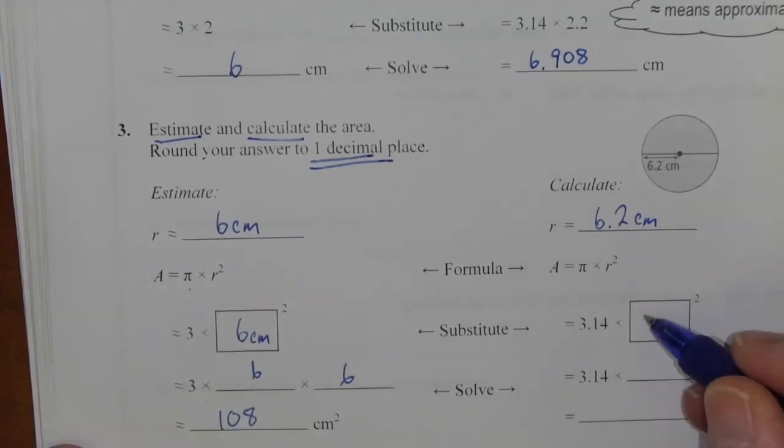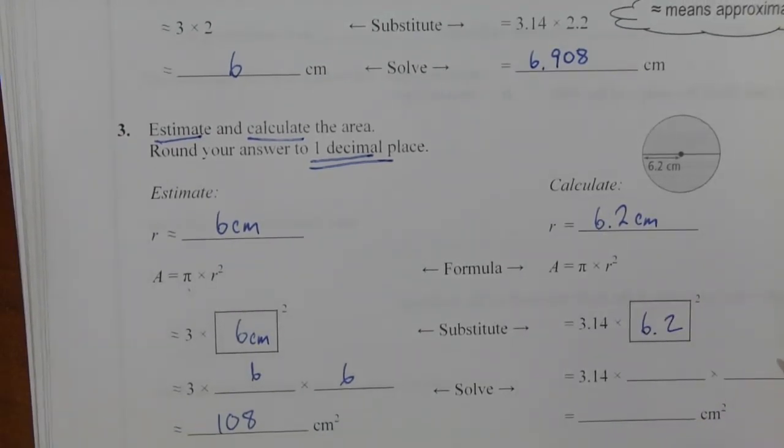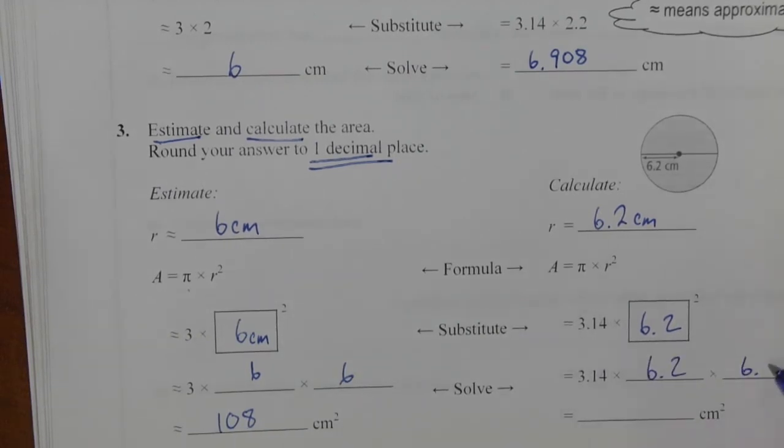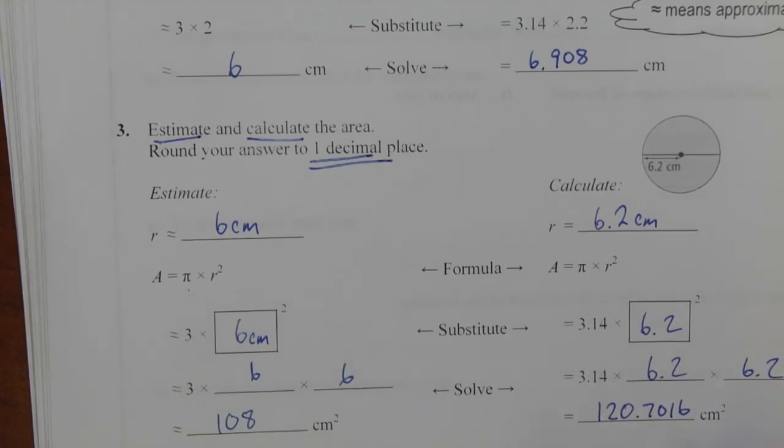For the actual calculation, we'll use the official 3.14 for pi, multiply that by 6.2, and then multiply that by 6.2 again. And in that case, our calculated answer is 120.07016, but we're going to 1 decimal place.